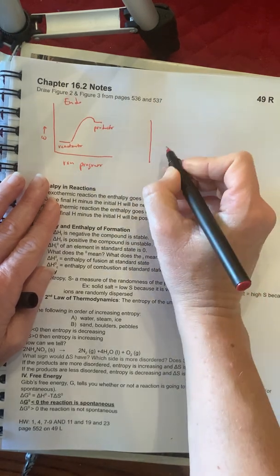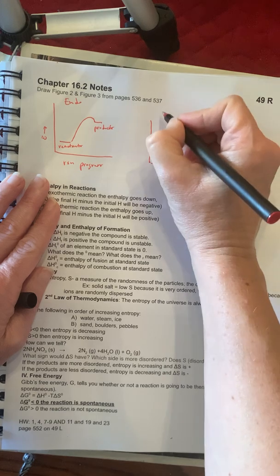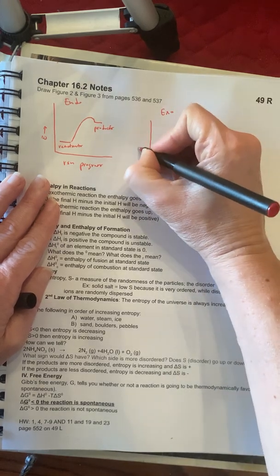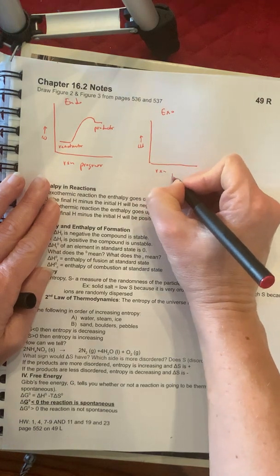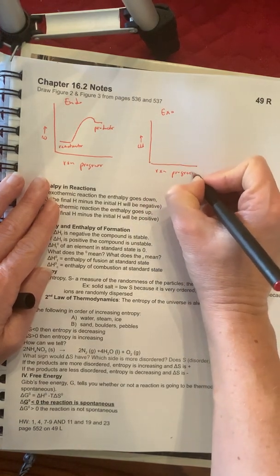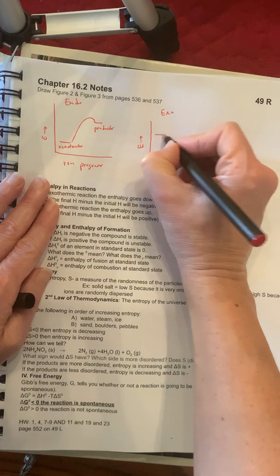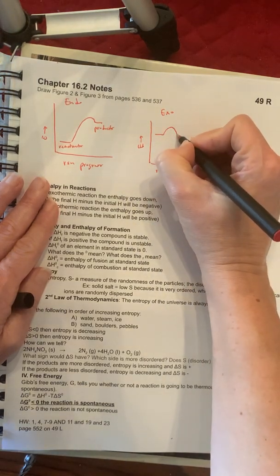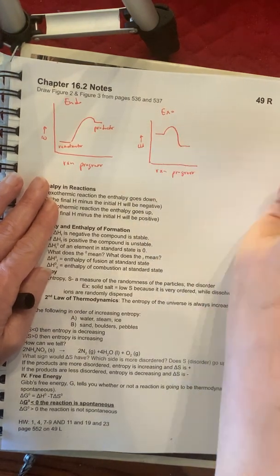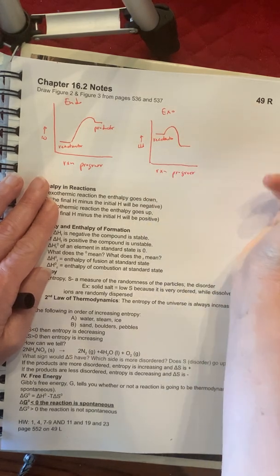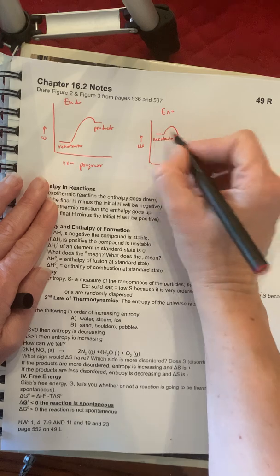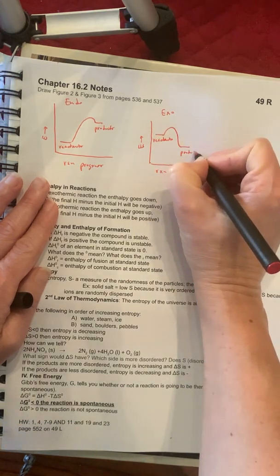For an exothermic reaction, we have the opposite process. Energy increasing and reaction progress. The energy will start higher and end lower. So our reactants are up there, and the products are down here.